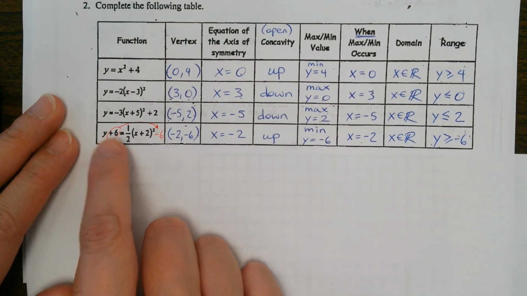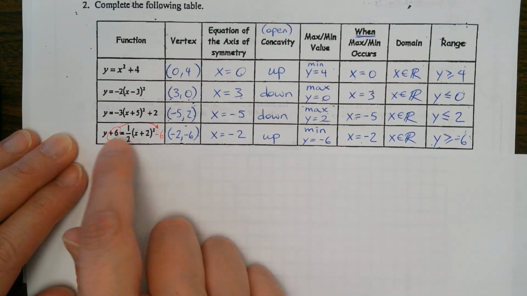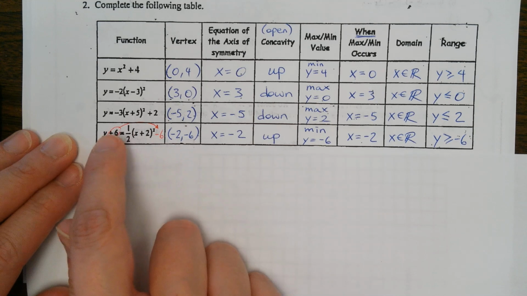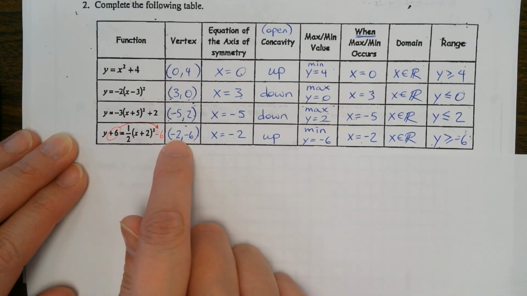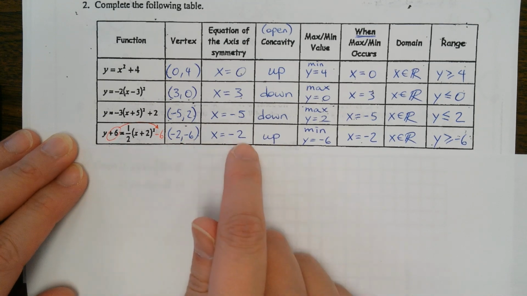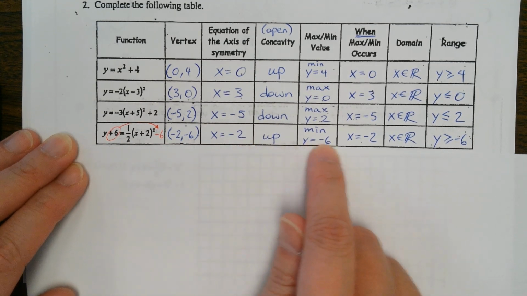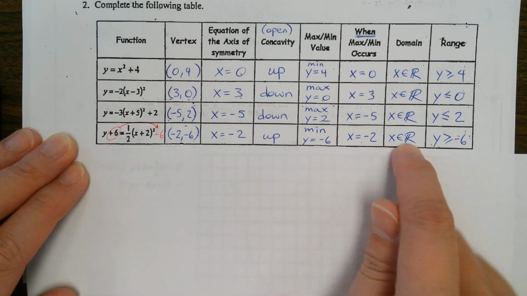Okay. This one is a little tricky right here because this is not in vertex form. You have to move that +6 over to the other side. So now it becomes -6, and then it's in vertex form. So after you move it, your vertex is -2, -6. X equals -2, opens upwards, minimum at -6 at x equals -2.